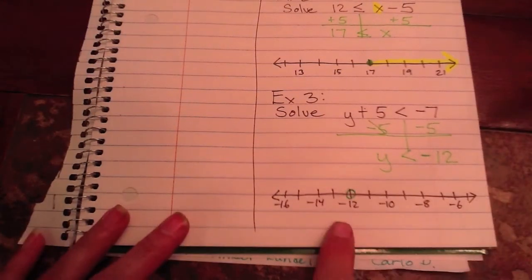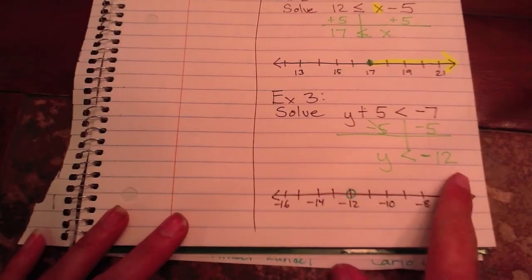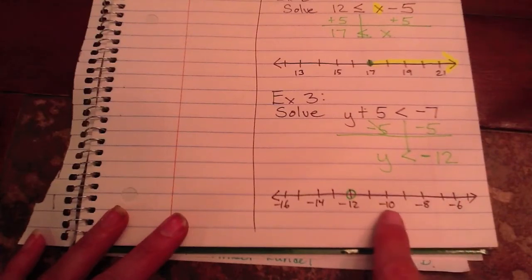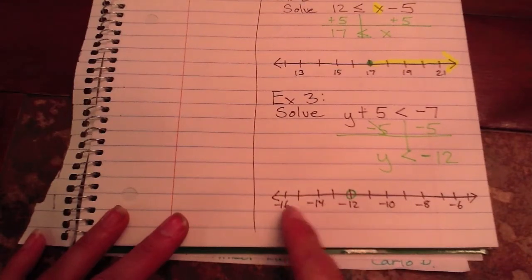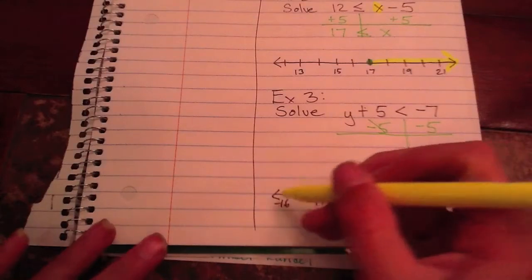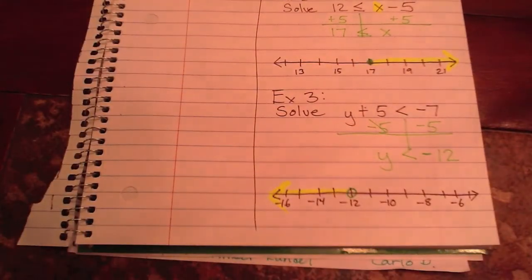Now you have to stop and think about this. Is -14 less than -12, or is -10 less than -12? If we were talking about positive integers, we would look at 10. Because it's negative, they're going this way to be less. The higher that negative number gets, then actually it's worth less. So all numbers that are less than -12 are on that side of your graph.